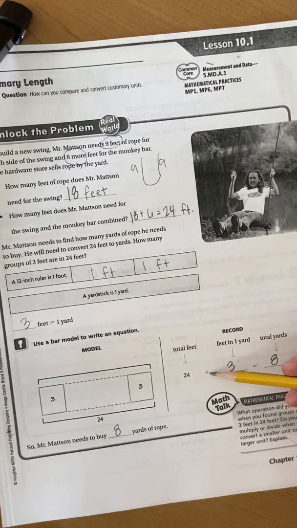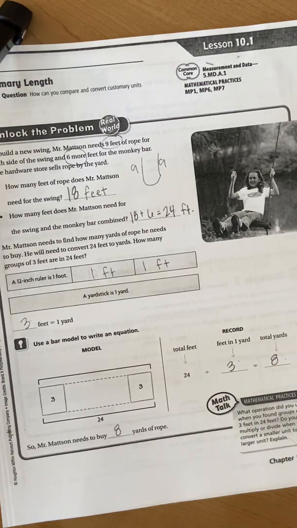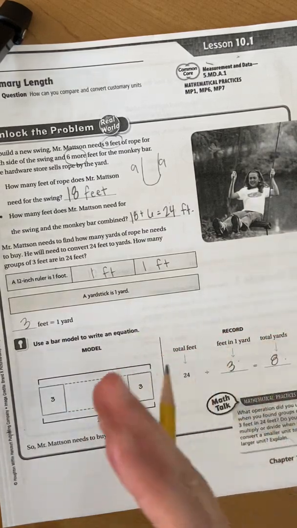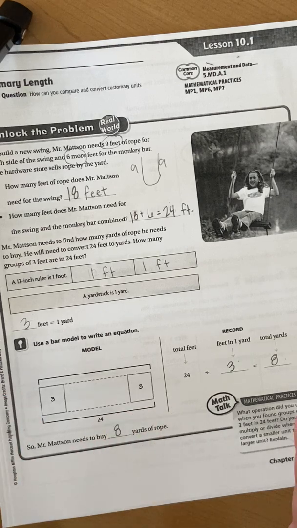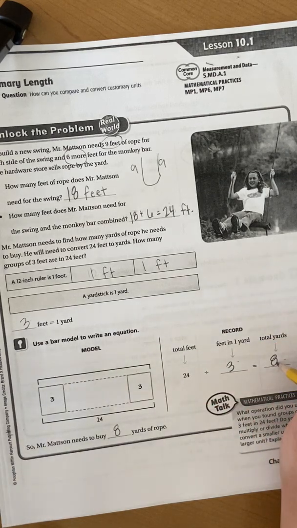We used division because we had a total of feet and we were working into yards. Yards have more length in them, so we divide to get the smaller number of yards.